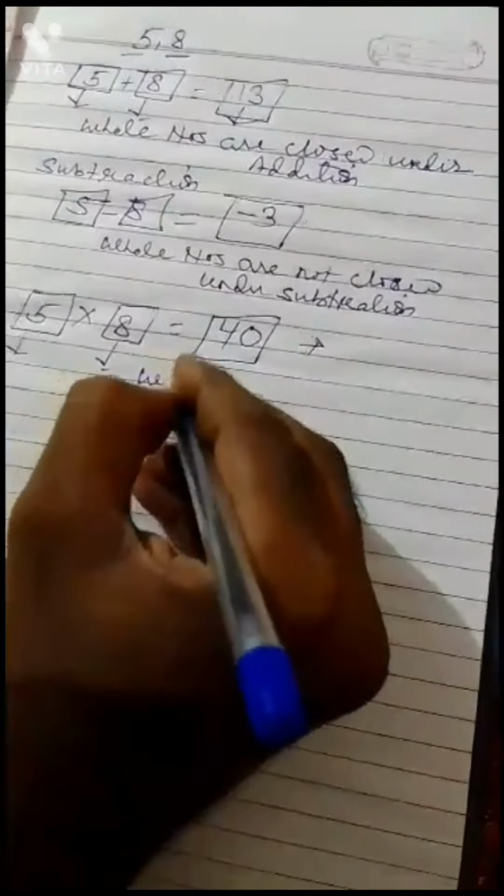So in this case we can say the whole numbers are closed under multiplication. Whole numbers are closed under multiplication.